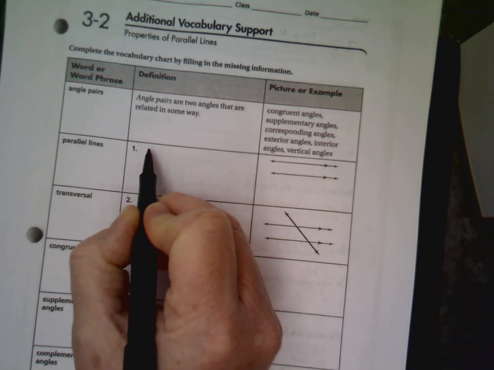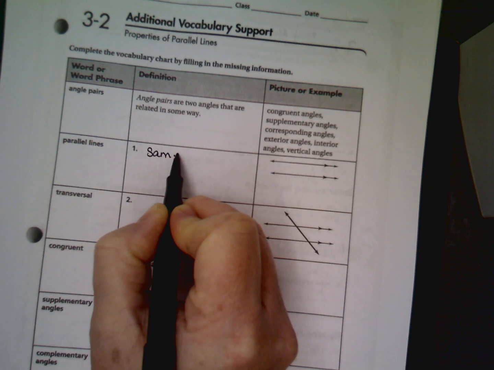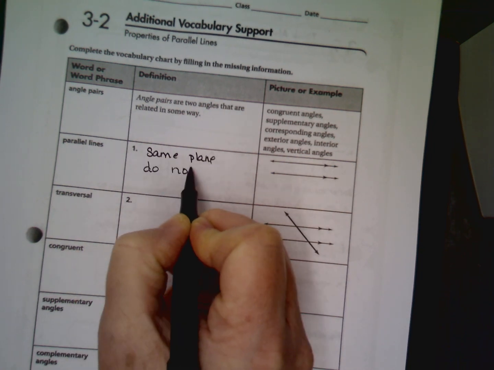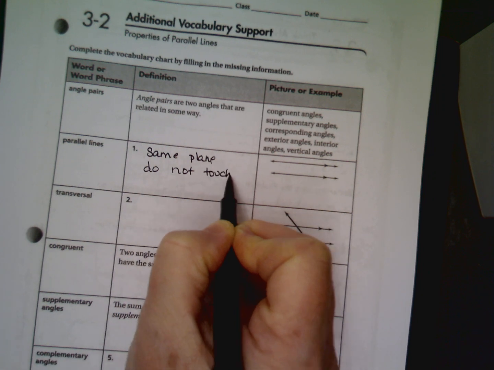Parallel lines. Our notes going here. Parallel lines are in the same plane, but do not touch. Okay?